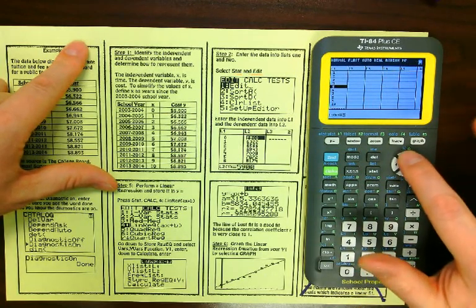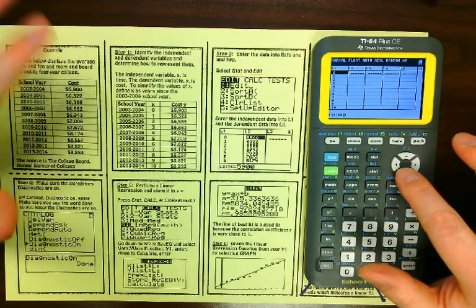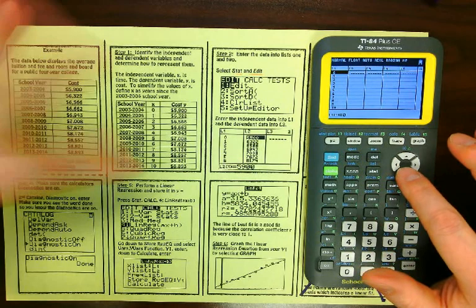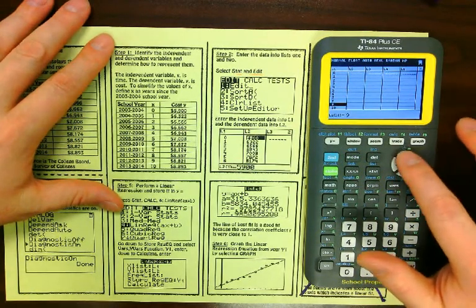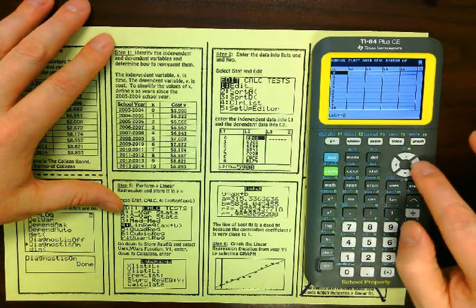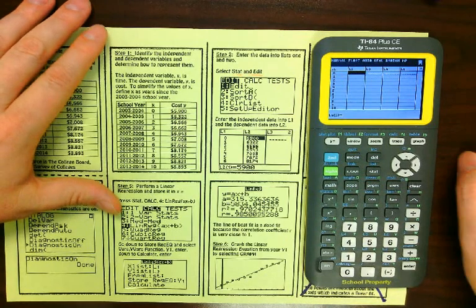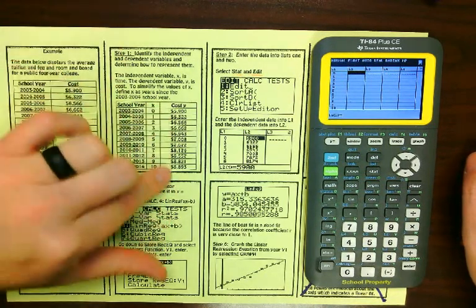Now make sure you toggle back up, and make sure you put in the 0. Okay? Because I don't want you to start counting at 1, count off at 0, and you're counting all the way up to 10. Now, when we go back up here, we're going to toggle to the right to get to L2, and now we're going to put in all of the costs.